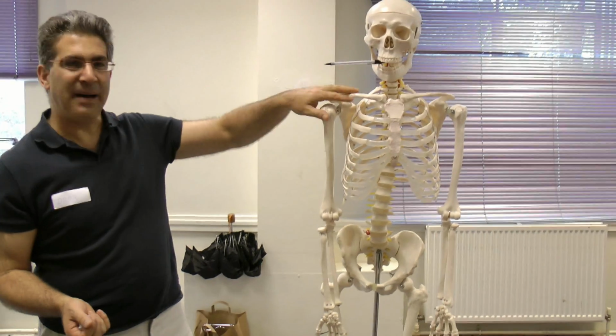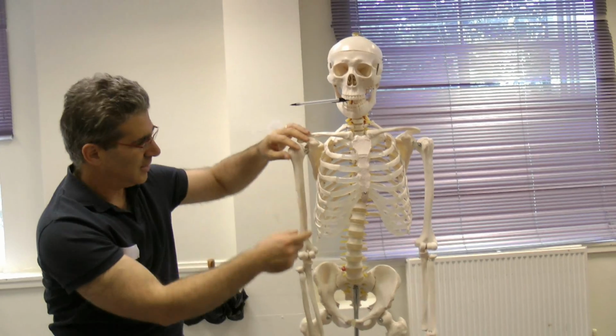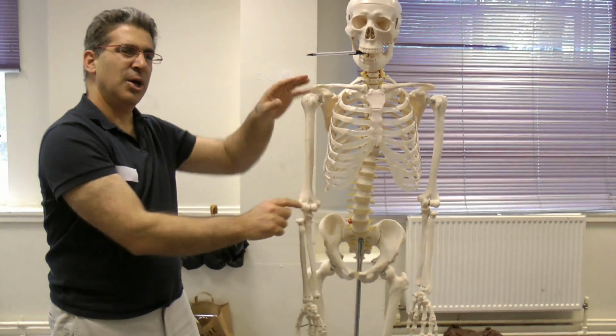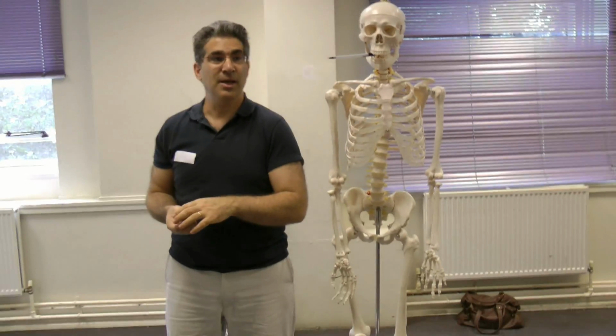Also, when we learn the muscles, we revise the bones. So you have the biceps muscle, it's attached to the humerus. So you also know the relationship between the bones and muscles. So when it comes to palpation, it would also be handy.